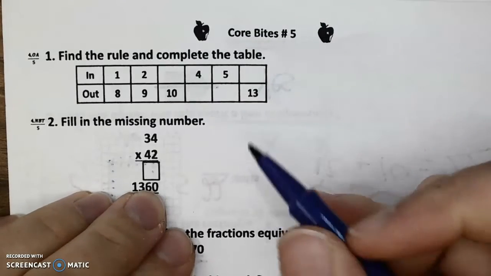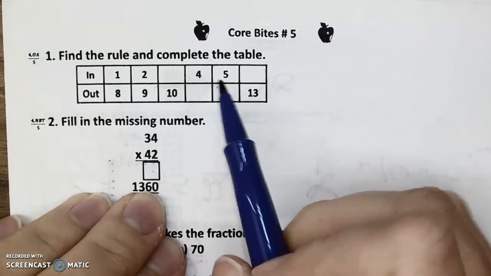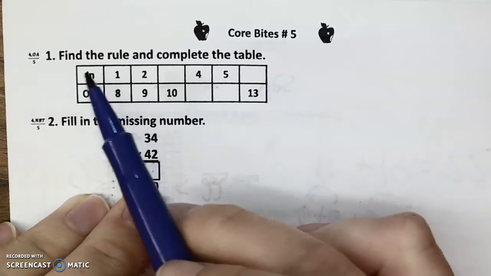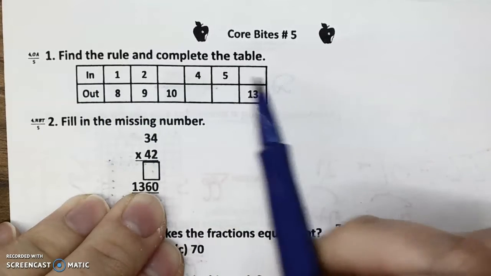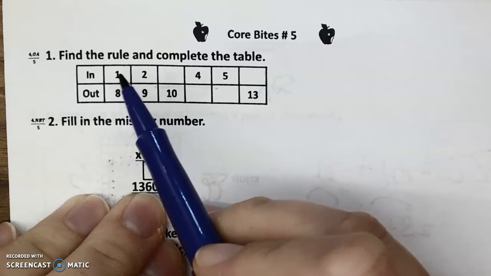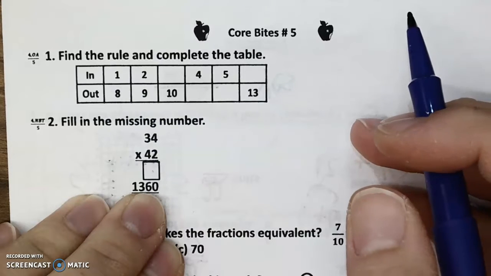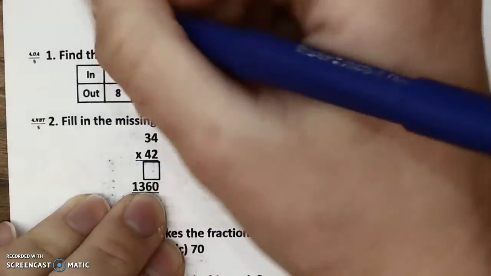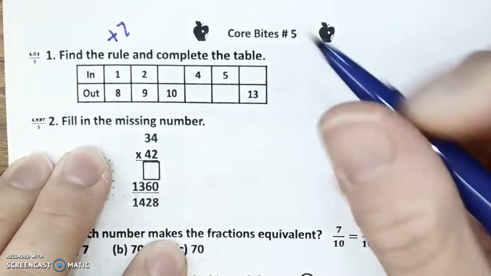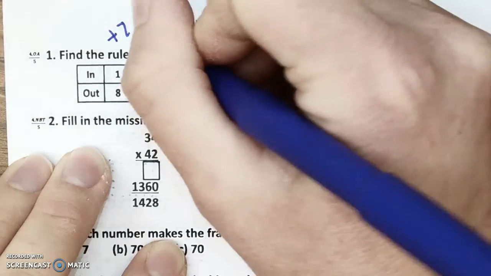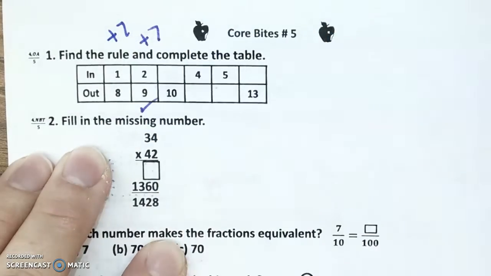All right, so the first one says find the rule and complete the table. So whatever you do here, you have to do it across every number to get the bottom number, okay? So how do you go from 1 to 8? You could say 1 times 8, or you could say you add 7. Well, let's see if that same rule applies here. 2 plus 7 is 9, so that rule works.